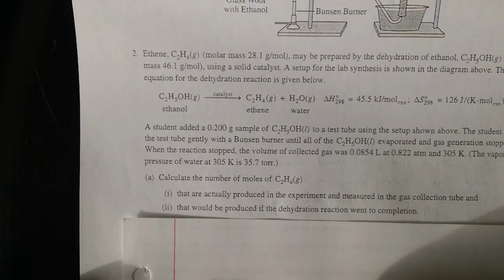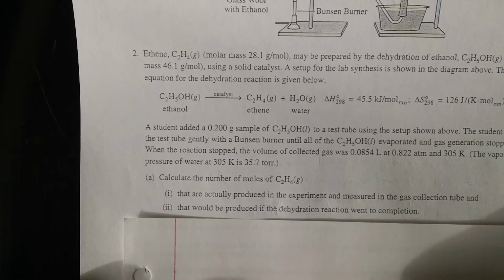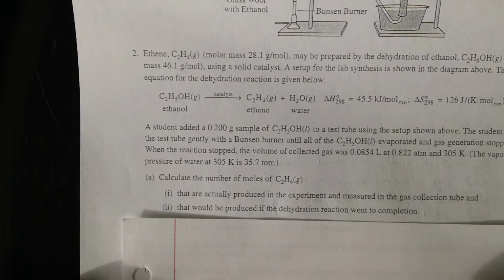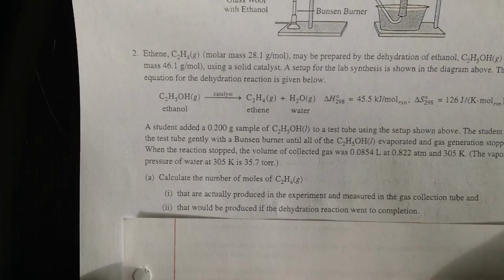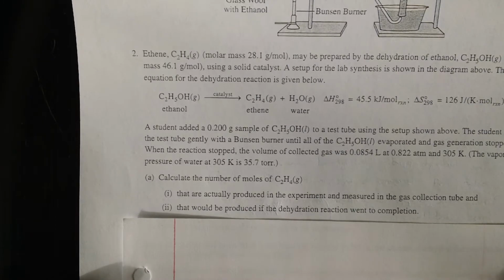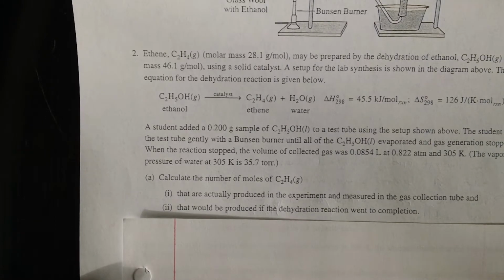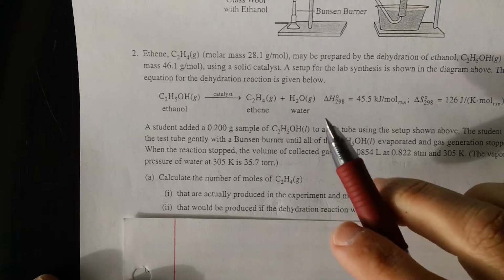0.200, 3 sig figs here, grams C2H5OH. Grams to moles, there's 46.1 grams per 1 mole of ethanol, and then moles of ethanol, C2H5OH, going to moles of ethene, C2H4. I showed you that equation in the problem a second ago.